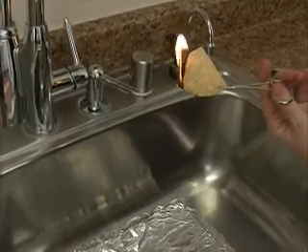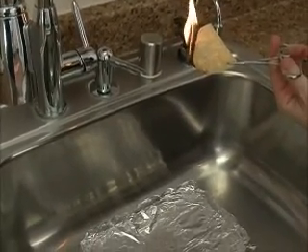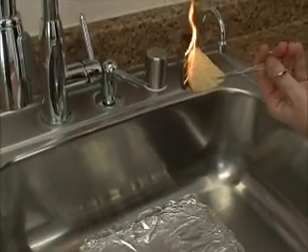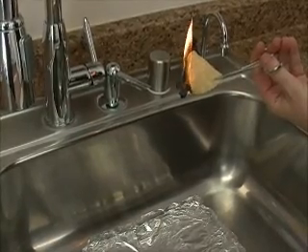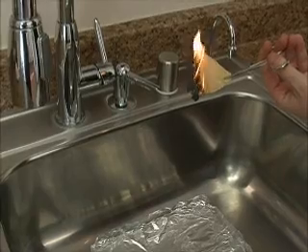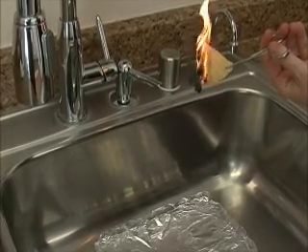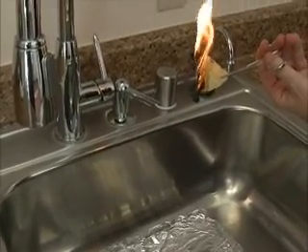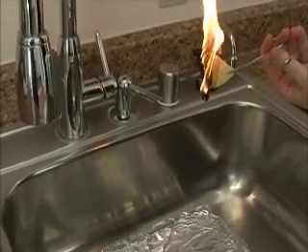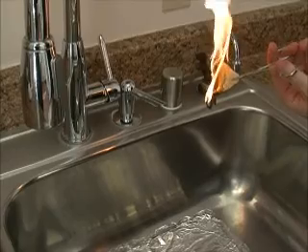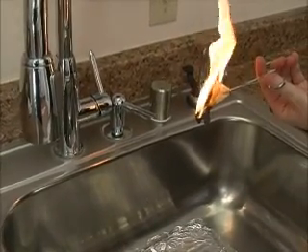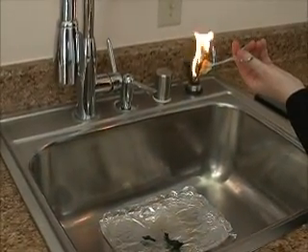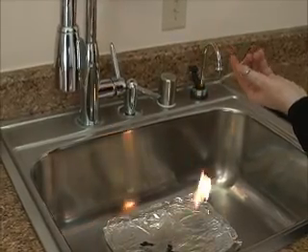3, 4, 5, 6, 7, 8, 9, 10, up to 18. It's getting hot. Okay, so we had at least 18 drops of oil, and probably more. I'm going to let it go.